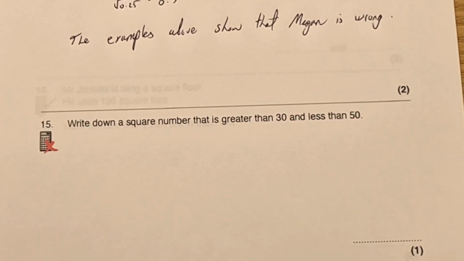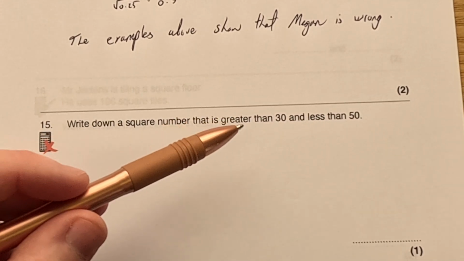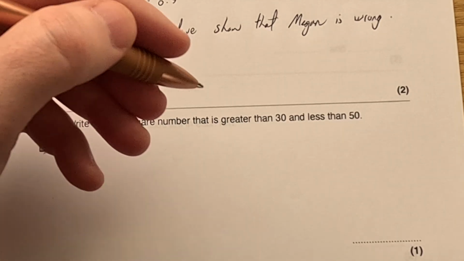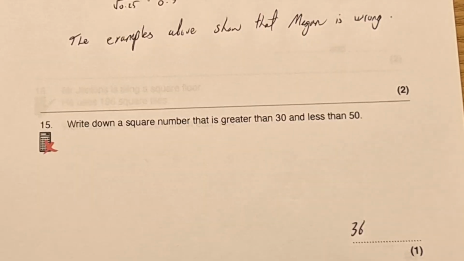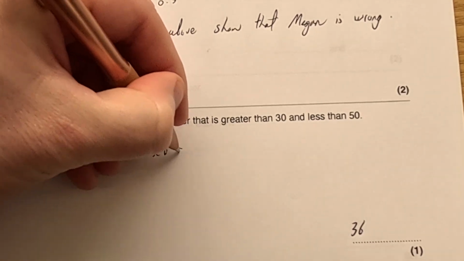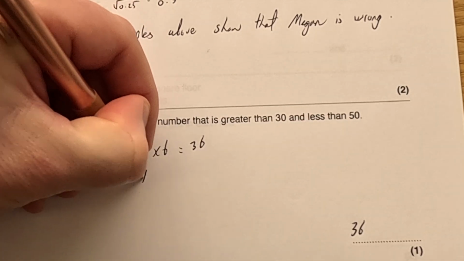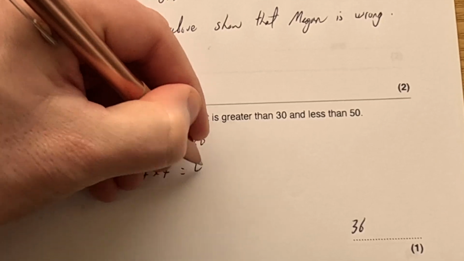Question number 15 says to write down a square number that is greater than 30 but less than 50. So there's two choices here. We could write down 36 because 6 times 6 is equal to 36. So that's one square number that's greater than 30 but less than 50. Alternatively, we could write down 49 because 7 times 7 is equal to 49. So we could write down 36 or 49.